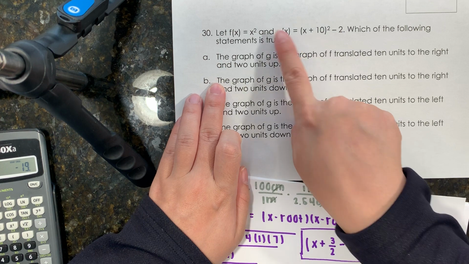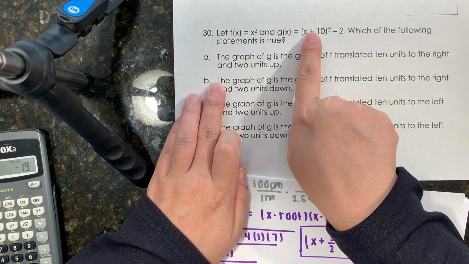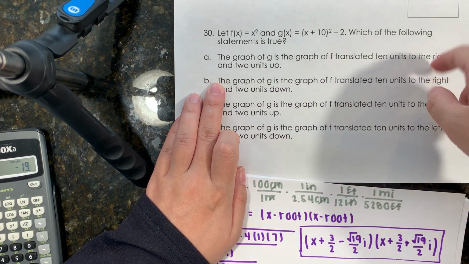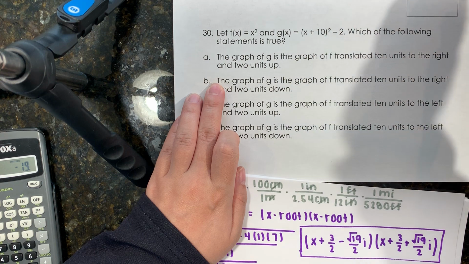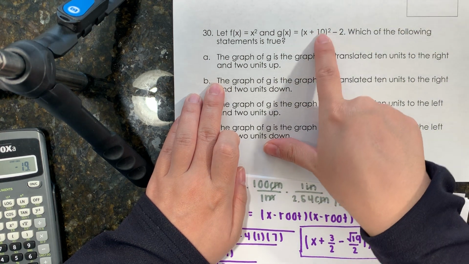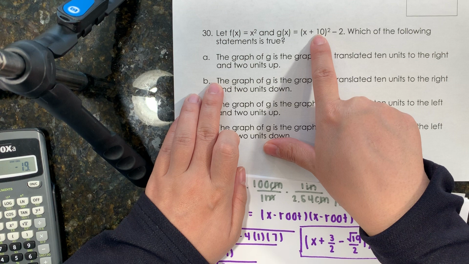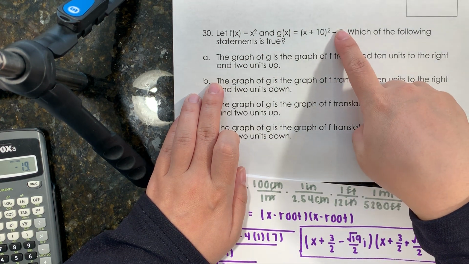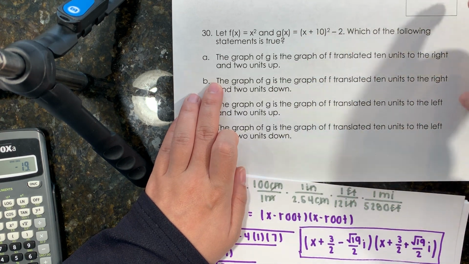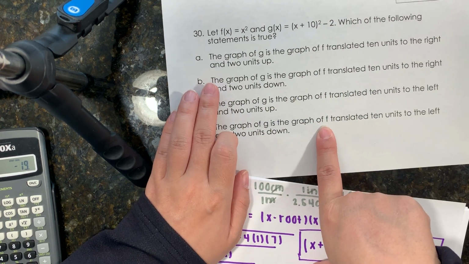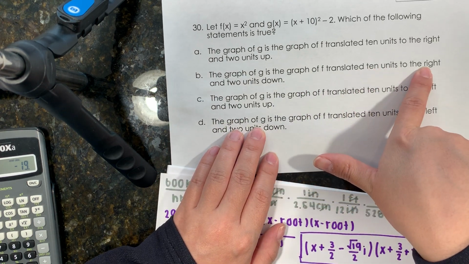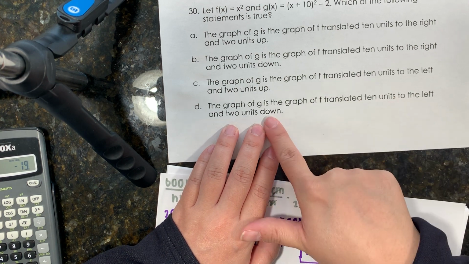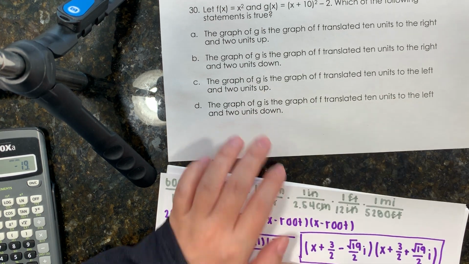Now remember that they're replacing the x with x plus 10, which means that in order to get back to its original, it would need to move plus 10. So back to the origin, which means it's actually moving in the opposite direction. So this plus 10 is telling me that it's shifting to the left 10 spaces. So it's the opposite for the x of the way that it's moving for y. So x plus 10 means it's moving to the left 10 spaces. And if you look at this, it says f translated 10 units to the right. It's not going to be B, meaning that f translates 10 units to the left and 2 units down. That's your answer. It's D.